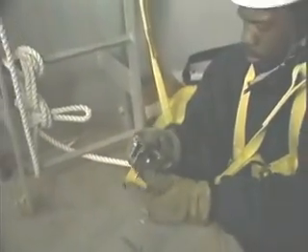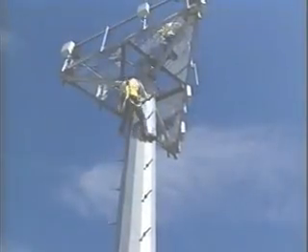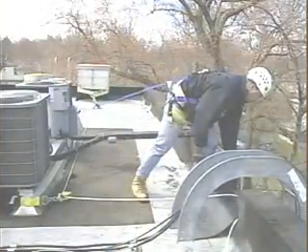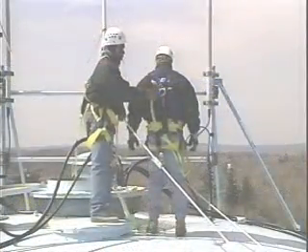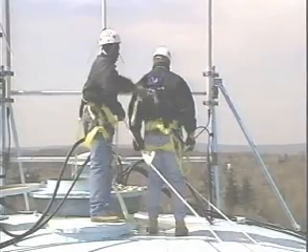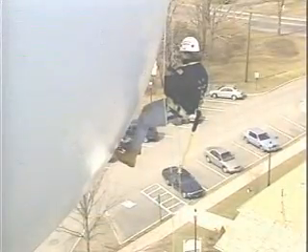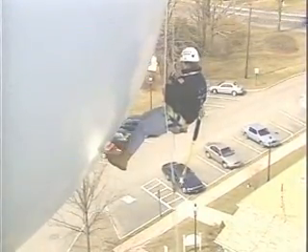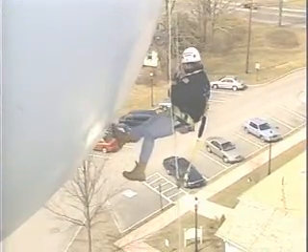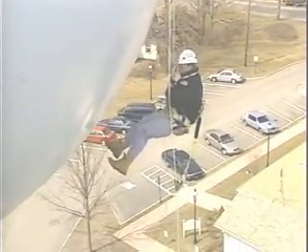You have studied numerous procedures on how to best ensure your safety while climbing and working on both towers and non-standard structures. Although various equipment has been made available for your safety and that of your fellow worker, safety is still your responsibility.